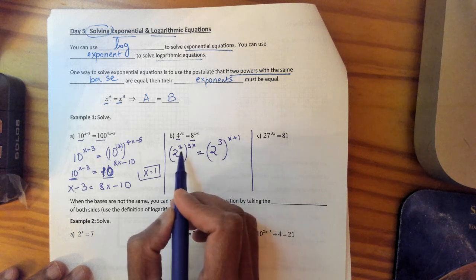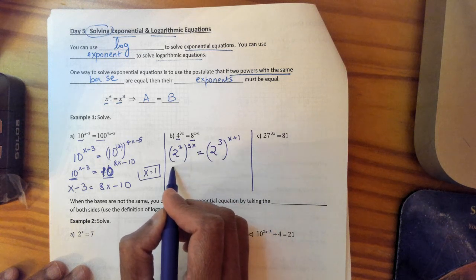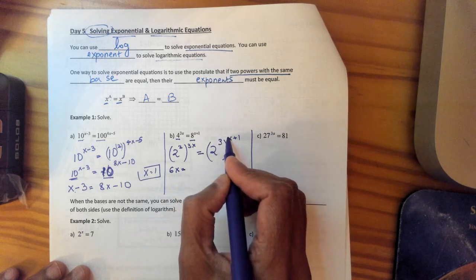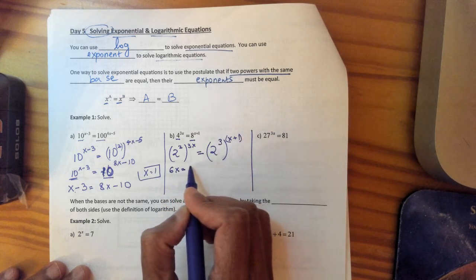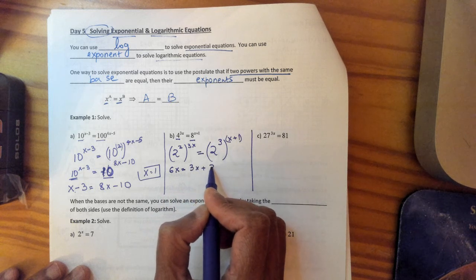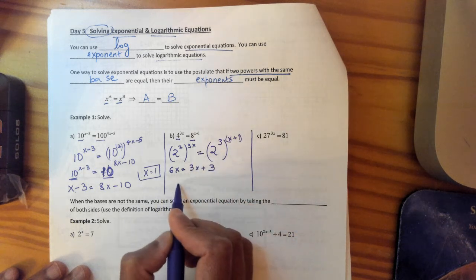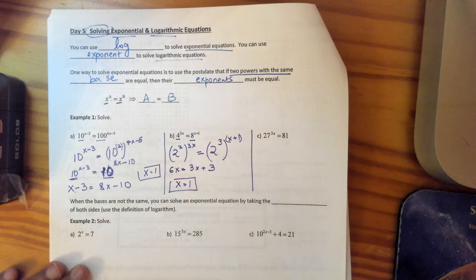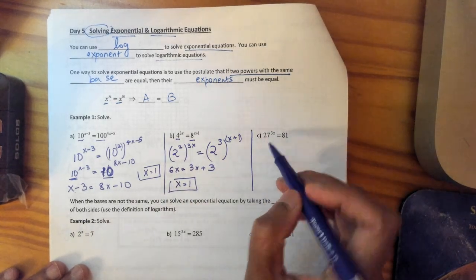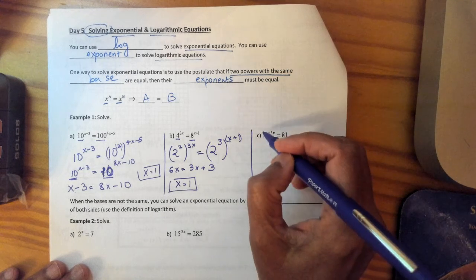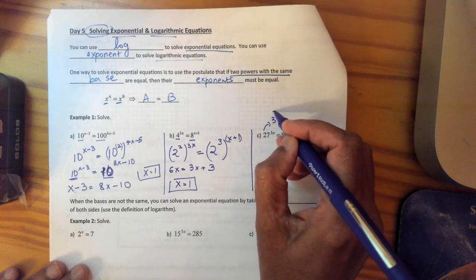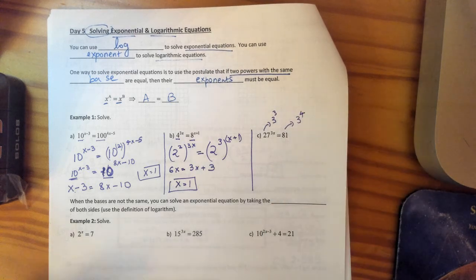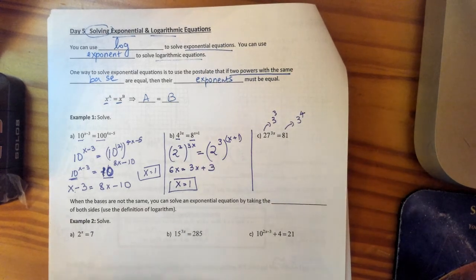Now power to power you multiply, so 2 times 3 is 6x, and this is going to be 3 multiplied by x plus 1, which is 3x plus 3. Solve for this, and you should get x equals 1 here also. It just happens to be that. This is the same thing. This can be written as 3 cubed, and this can be written as 3 to the 4th power. I'll let you look at the key and figure this out. It should not be too difficult.